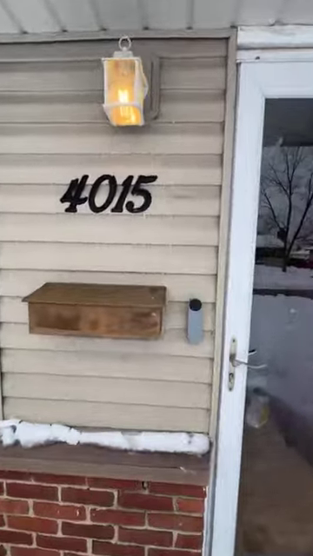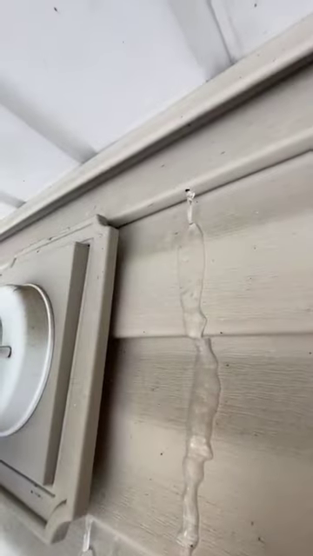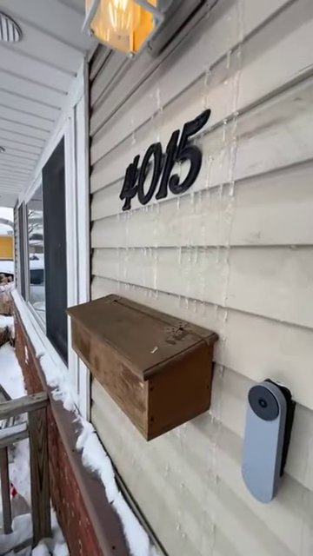So I'm out here looking at an ice dam situation. You can see behind me the icicles forming, and you can also see where the ice is just hanging out on top of that gutter. If I get close here, let me switch the camera on the other way, but you'll notice that there's icicles coming out of the weep holes in the siding and running down the front of the siding.